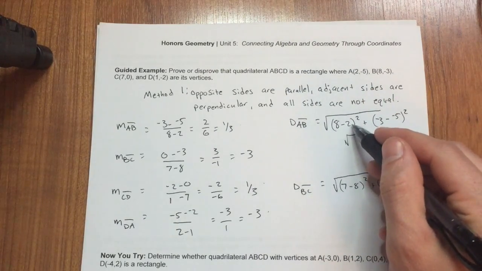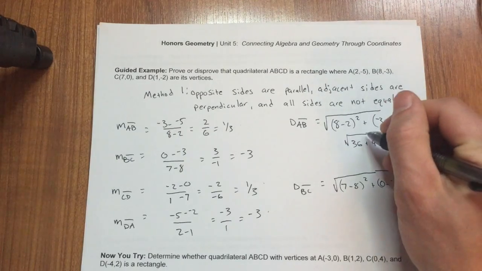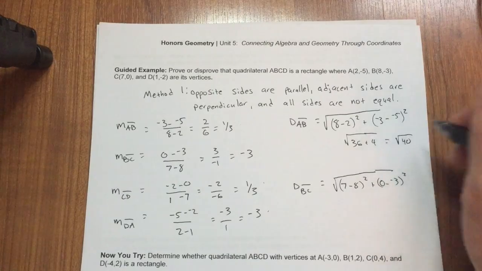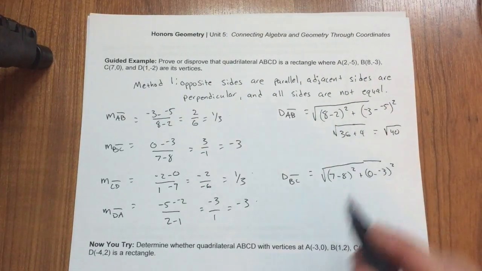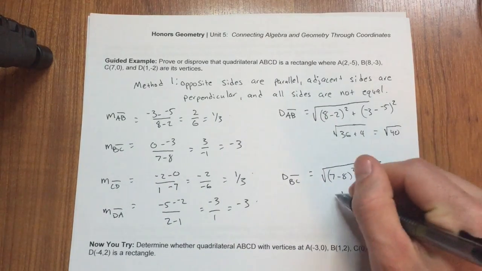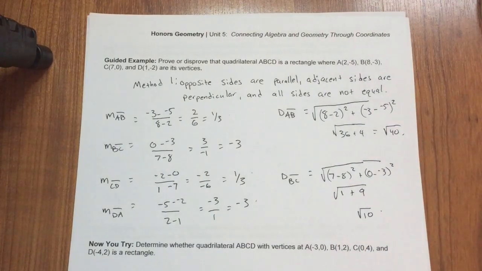Simplifying, 8 minus 2 squared is 36. That's 2 square roots of 4, and we get the square root of 40. This can be simplified, but I really don't need to simplify it for this purpose. Next up, we find this is 1 plus 9, or the square root of 10. Notice that these two distances are not the same.